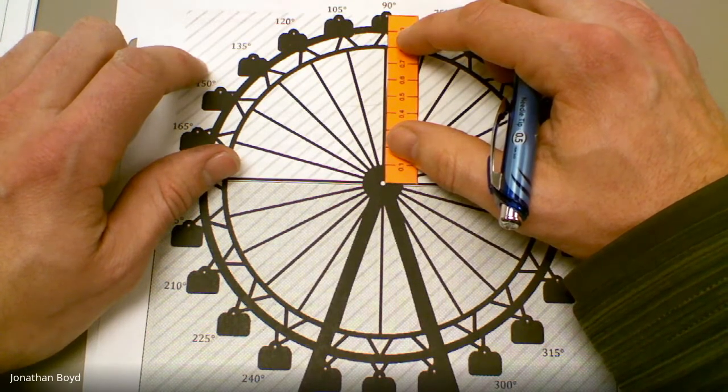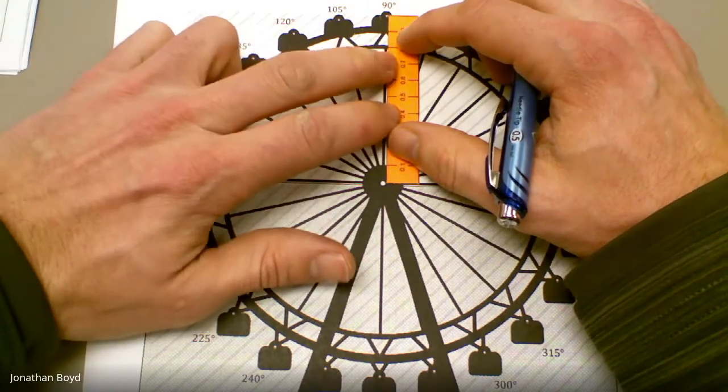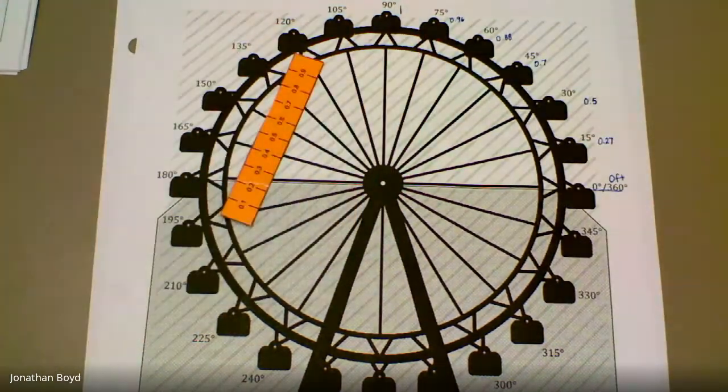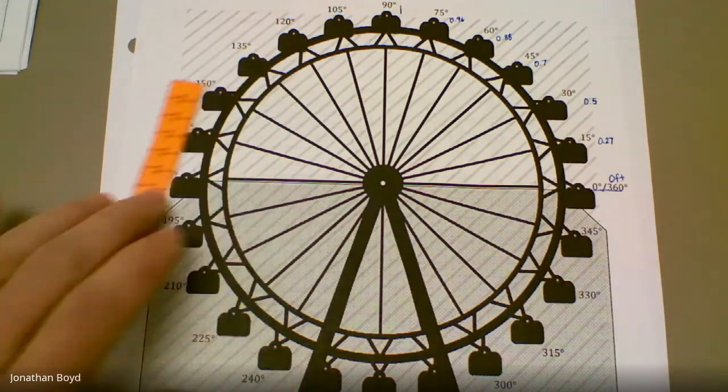When we get to 90 degrees, going all the way to the top, this should be the farthest. This is exactly one radius length. So we know this one should be 100 feet, or 1 unit as we measured out on here. So everybody sees those measurements there.